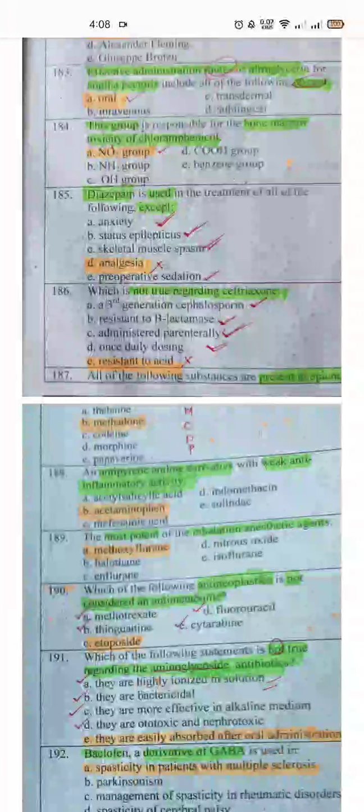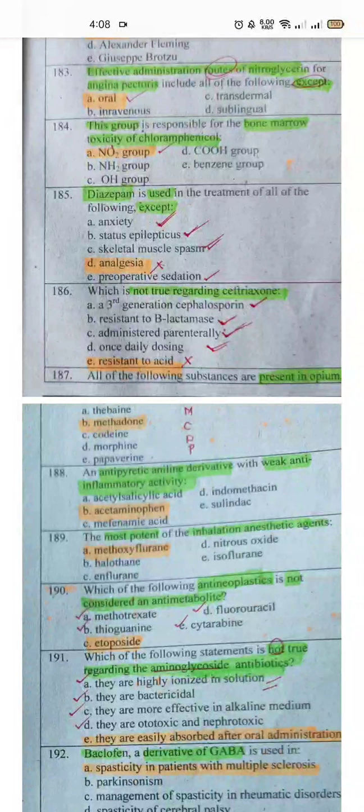188. An antipyretic aniline derivative with weak anti-inflammatory activity is your acetaminophen or your paracetamol. So, your paracetamol is primarily used as an analgesic and as an antipyretic, and it only has weak activity as an anti-inflammatory agent. 189. The most potent of the inhalation anesthetic agents is your methoxyflurane.